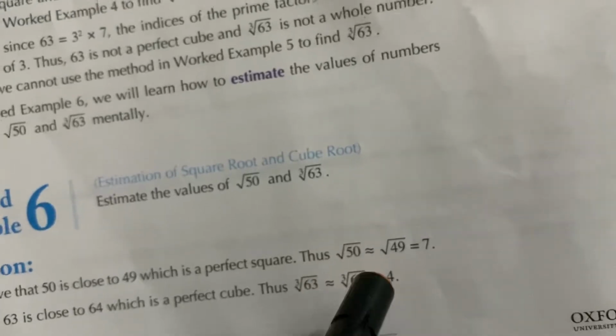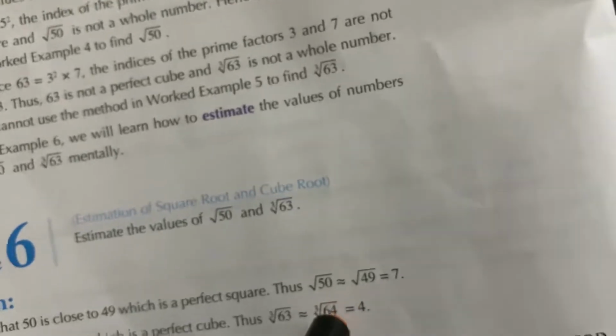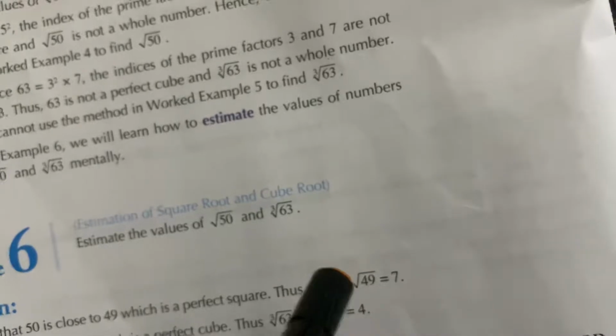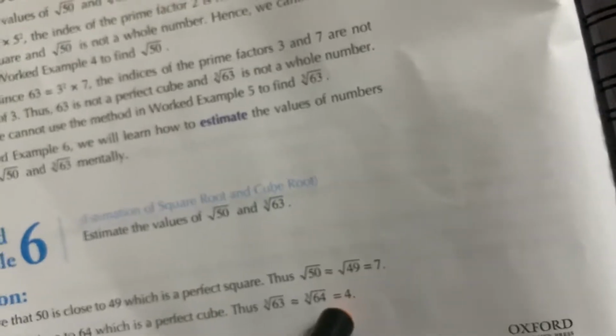What you will do then is find it by prime factorization. You will do prime factorization and then write this 64 in the form of a cube. Then you will cancel it and you will get the answer, that is 4. Come to the exercise.